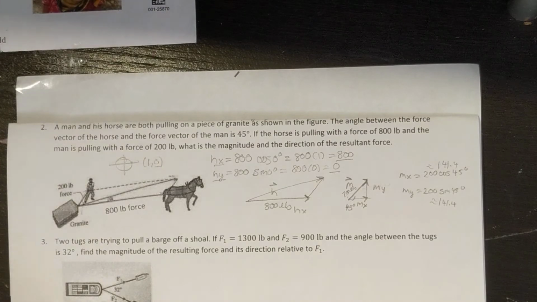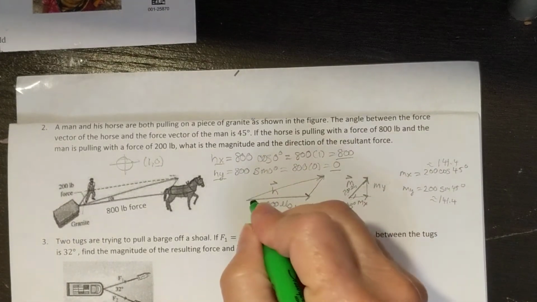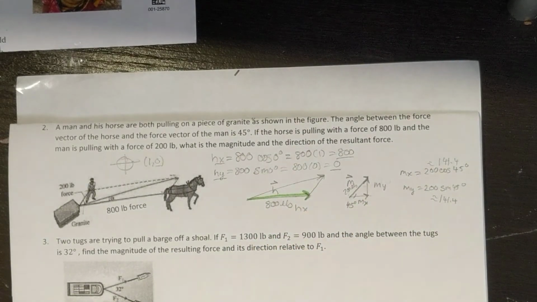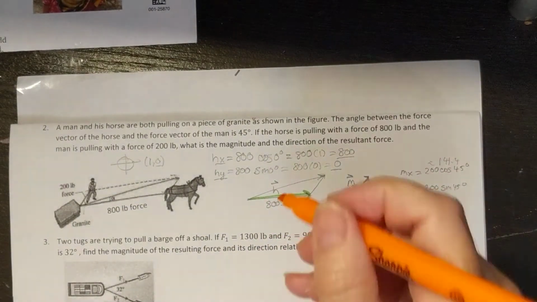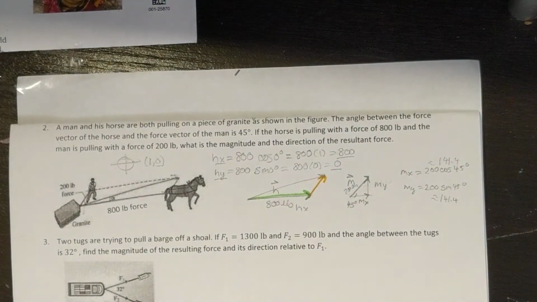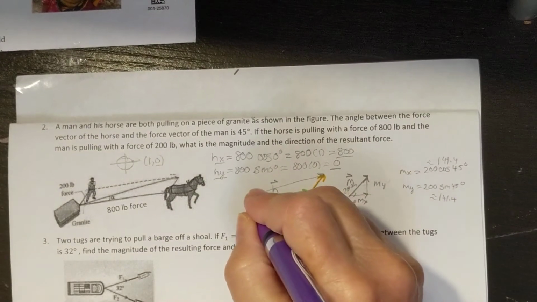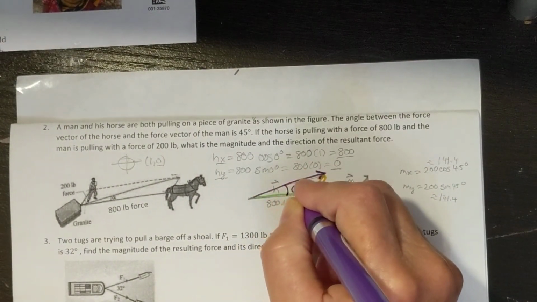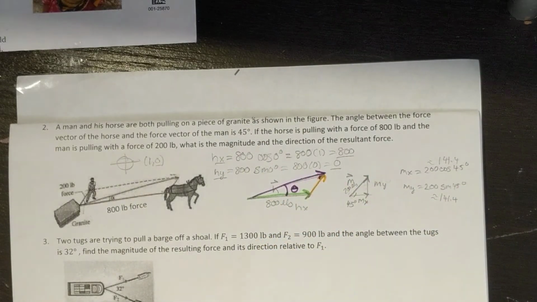If this is the horse pulling, and then the man pulling with whatever he can offer, the resultant vector is this right here. This is what we're after, and we want to know what angle the granite is being pulled with respect to the horse's force direction.